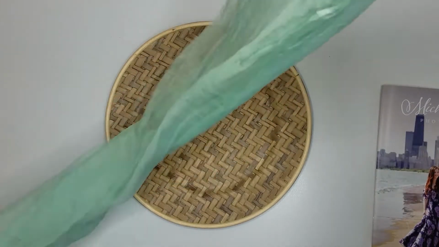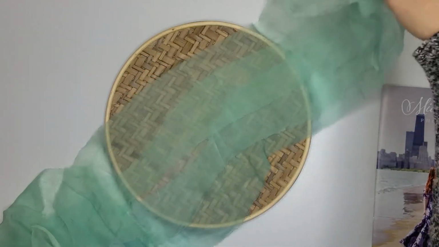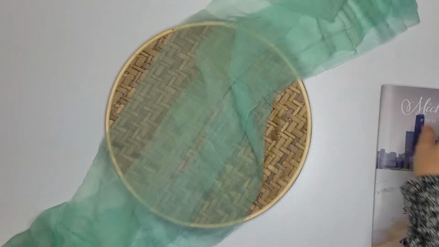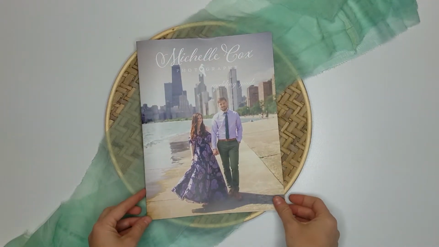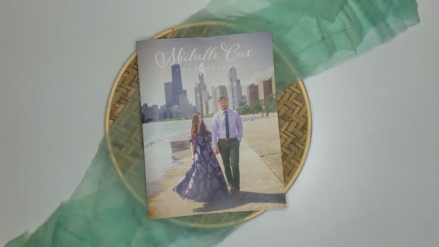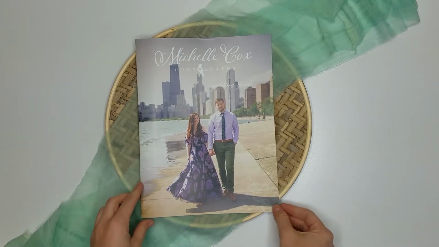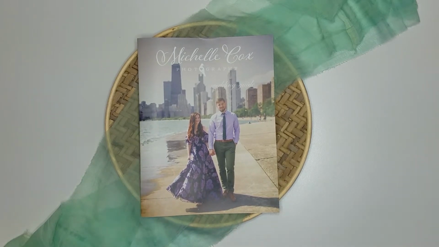Always loved adding ribbon just to see what it looks like. So these are some silk ribbons that I actually purchased from another photographer friend of mine that was getting rid of them. And they're just super sheer and super fun and just like a yummy accent in the background. It's not too heavy. It still keeps up with that pastel feel that I really love.